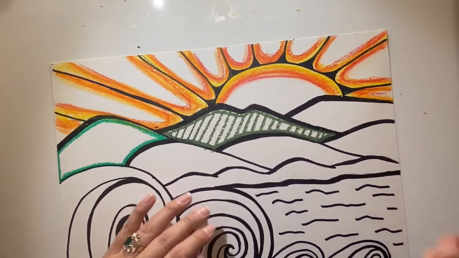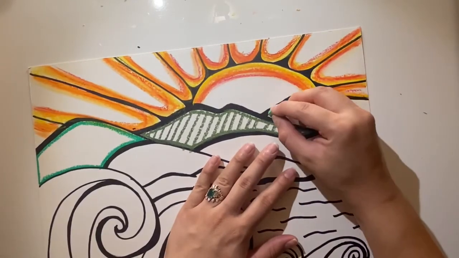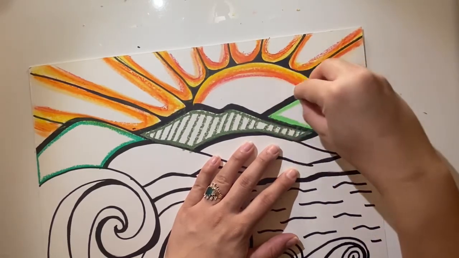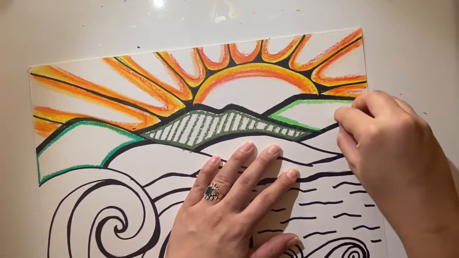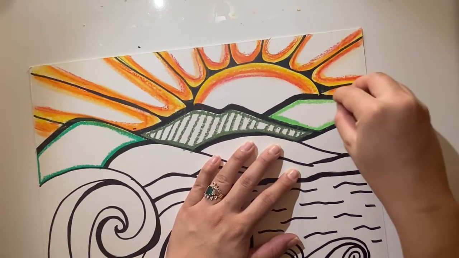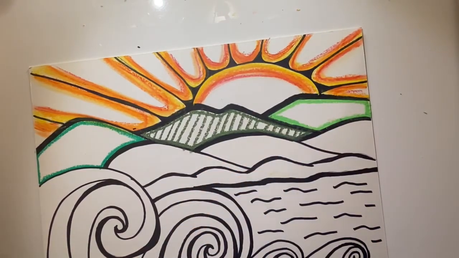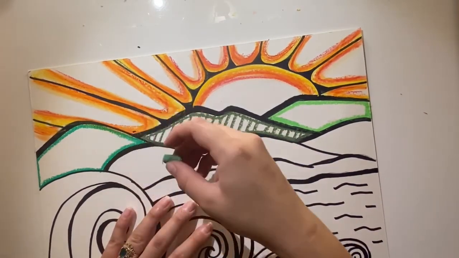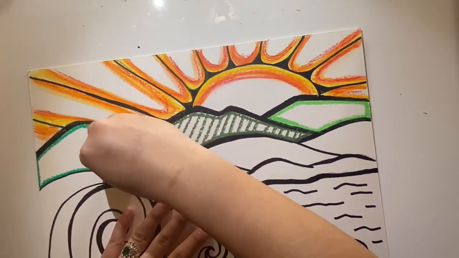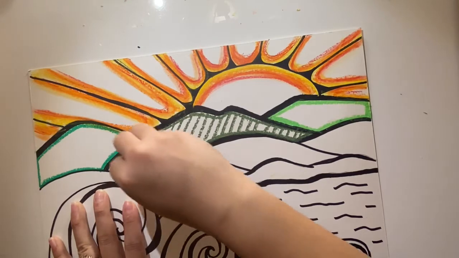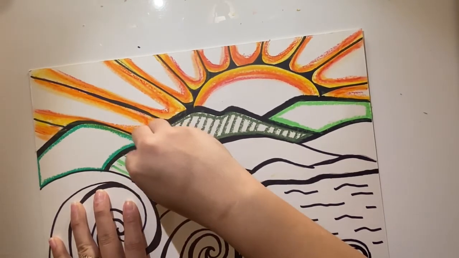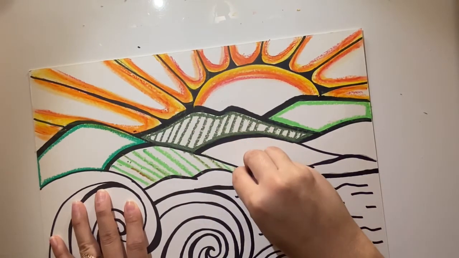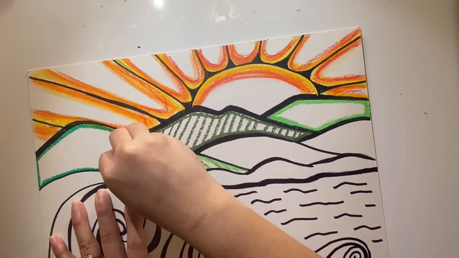Okay, then I'm going to use a different green for this one, and I'm just going to outline it. Okay, now underneath here, I'm going to do a lime green. I'm also going to do some more lines with this one, but in a different direction, and then also outline the space as well.